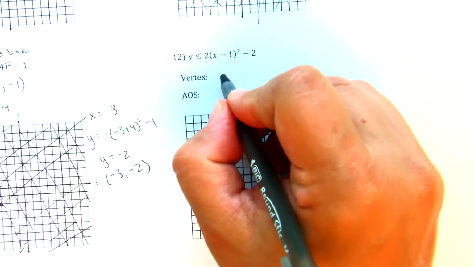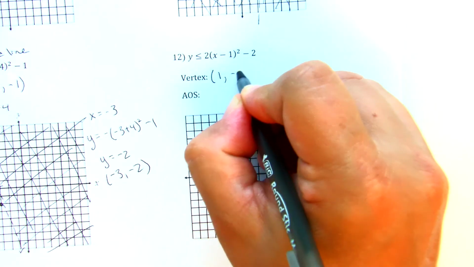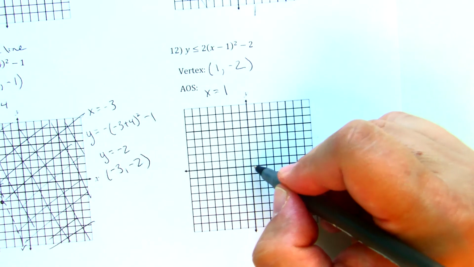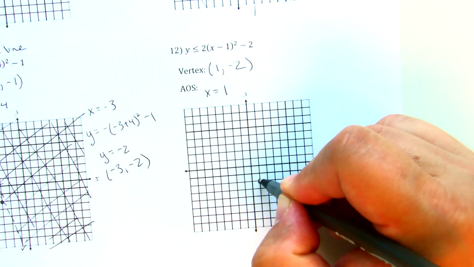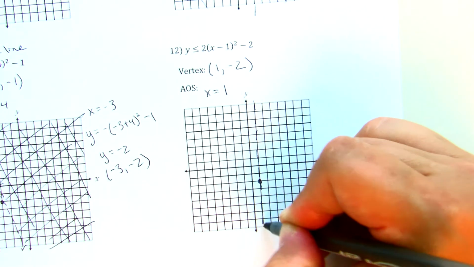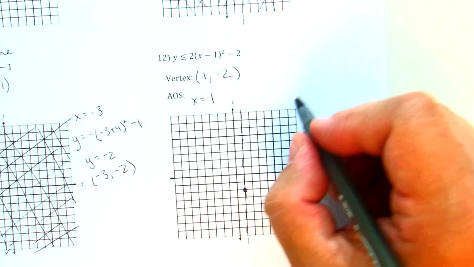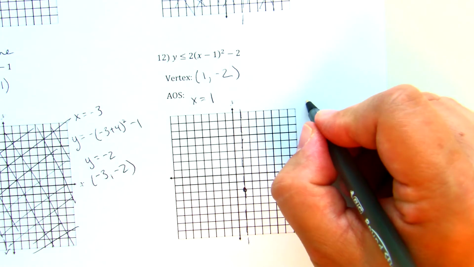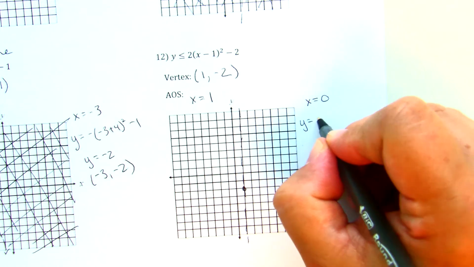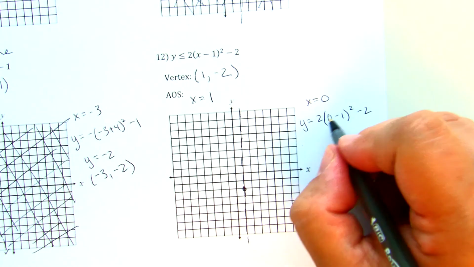Alright, my vertex is going to be at (1, -2). So my axis of symmetry is x equals 1. So (1, -2), there's that. Here's my axis of symmetry. Go 1 to the right. Alright, let's do that. And that's going to be at x equals 0. So y is going to be 2 times (0 - 1) squared minus 2.